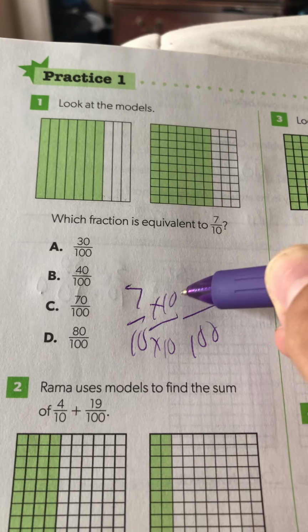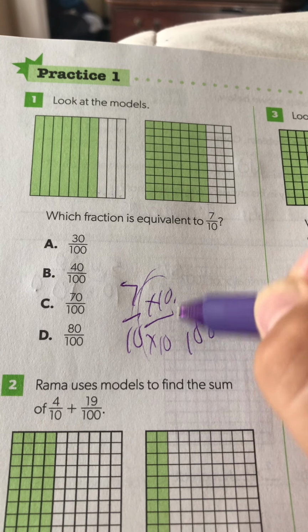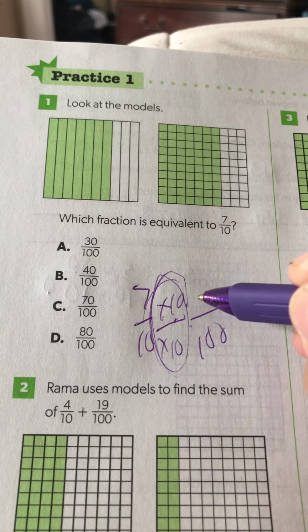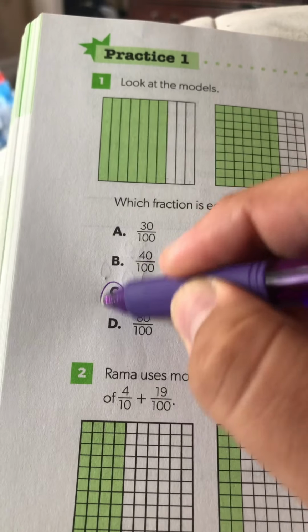If you do it to the bottom, you do it to the top, because you're multiplying by a fraction that's equal to 1 whole. 7 times 10 is going to be 70 hundredths, C.